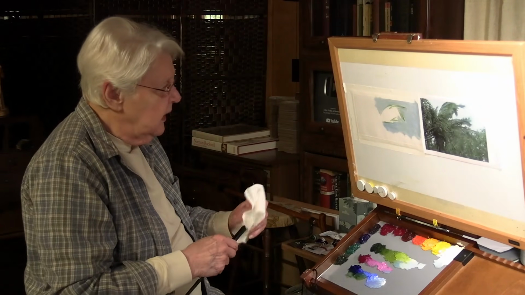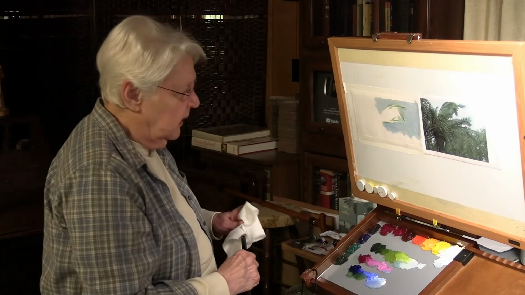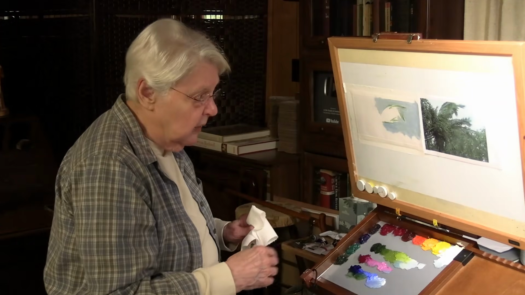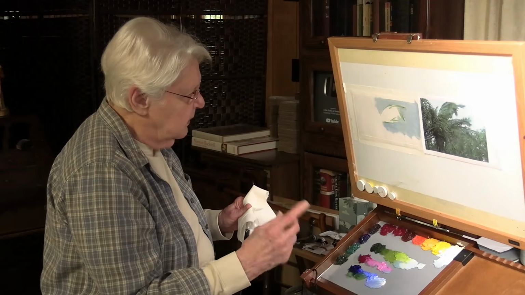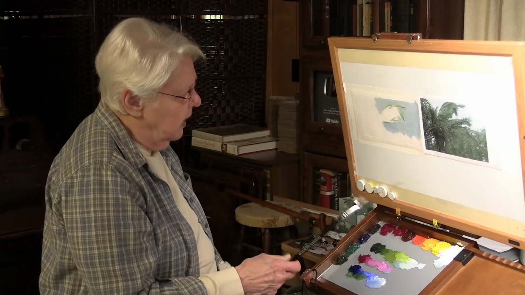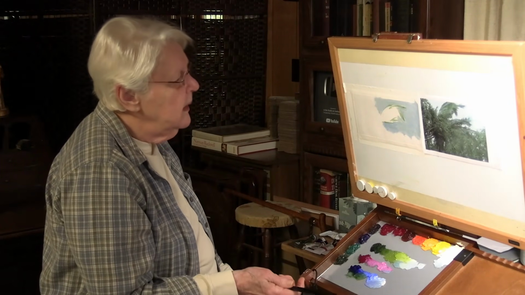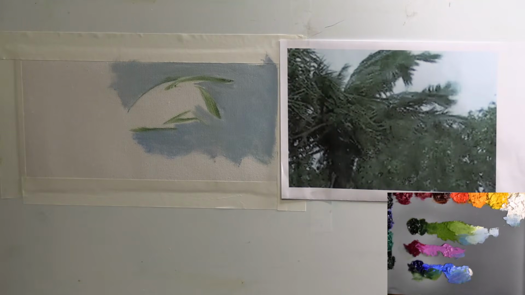Watercolor would handle just a little bit differently, but the observation is the same with watercolor. Observation of visual elements is always the same, no matter watercolor, gouache, pastels, oils, it doesn't matter what. The observation is the same. The visual elements are the same. The technique is what's different.